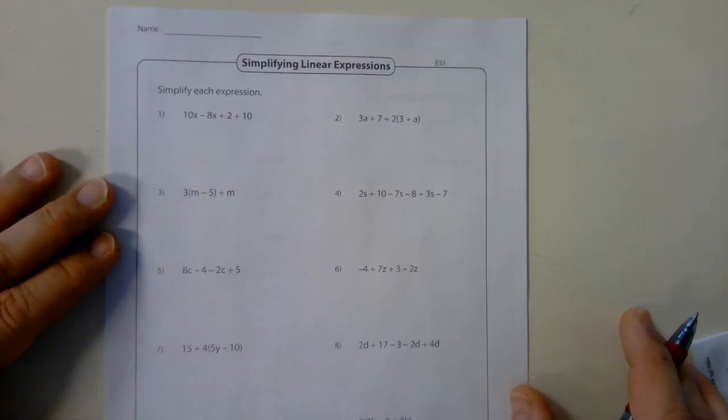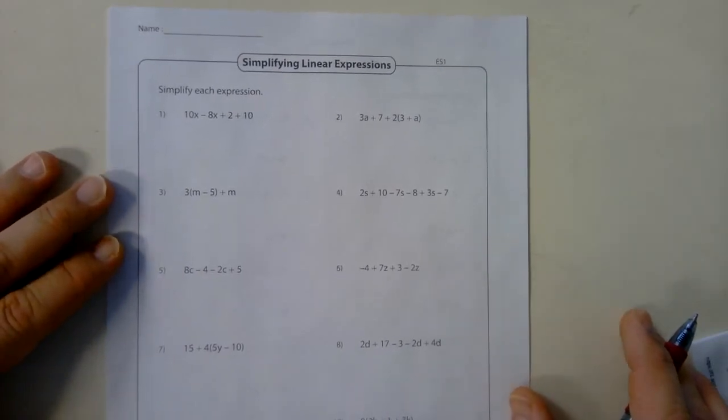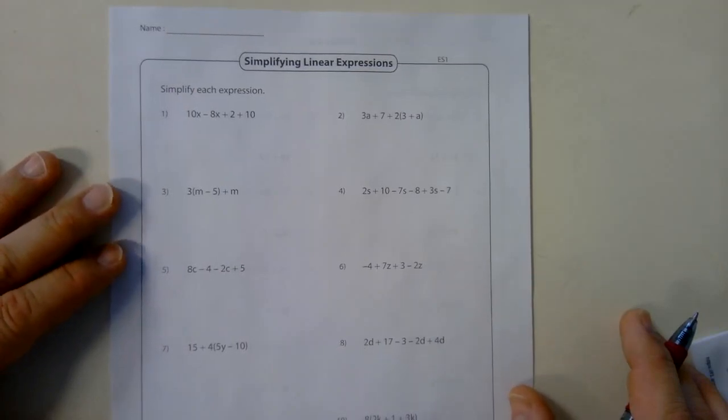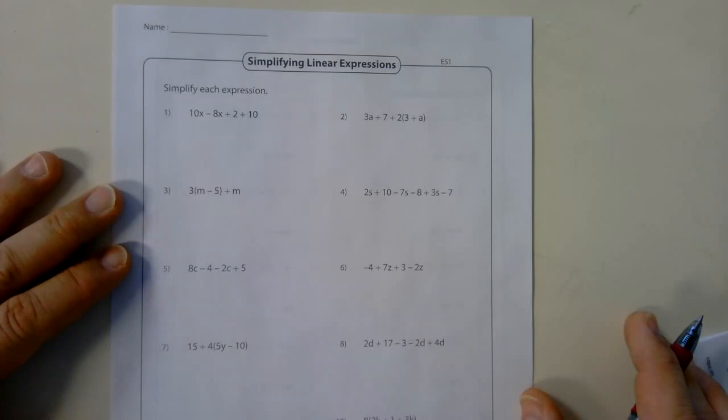So this is the first of two worksheets. This is the easier one. I'm going to be doing the odd ones, and then I'll let you do the even ones and see if you guys get the correct answers for those at a later time.